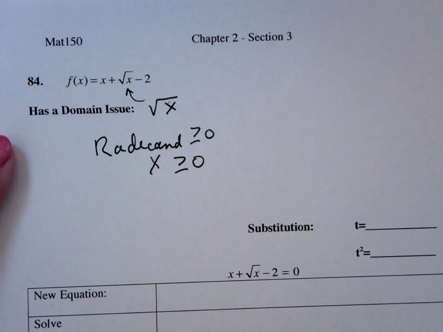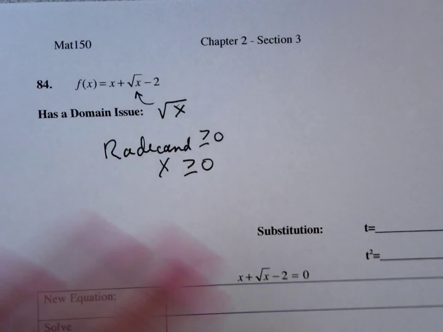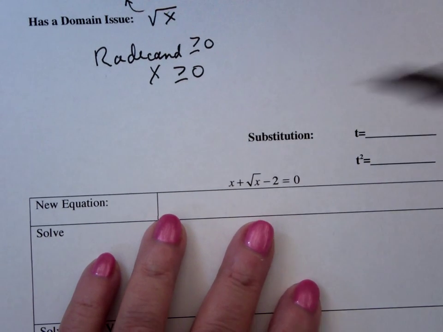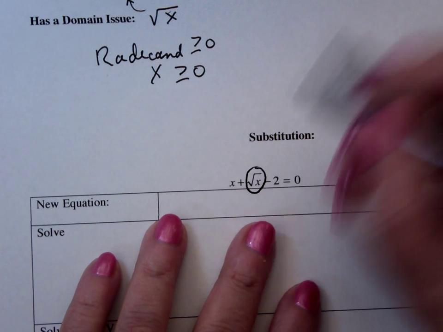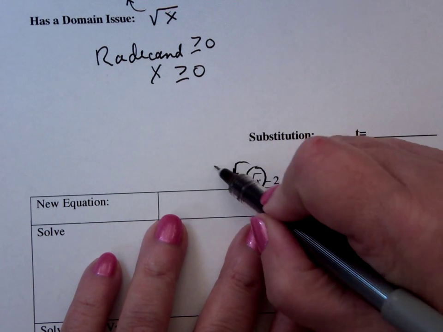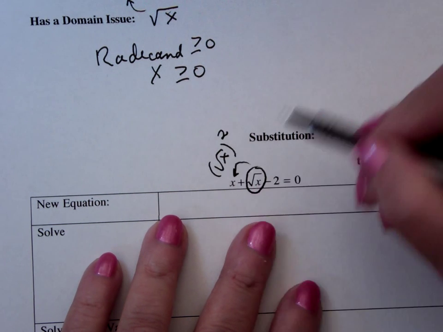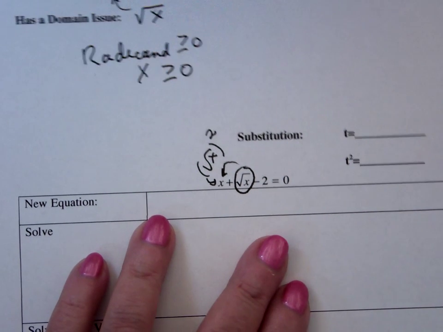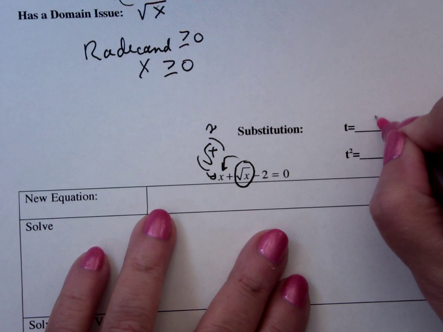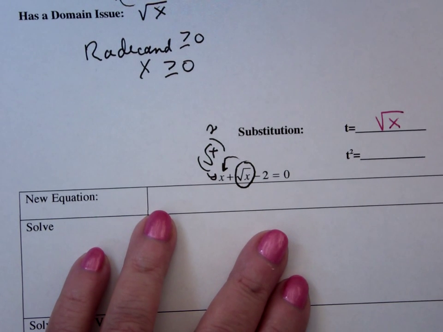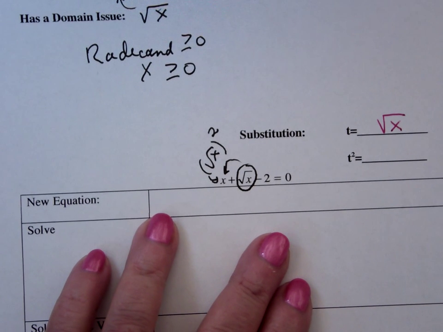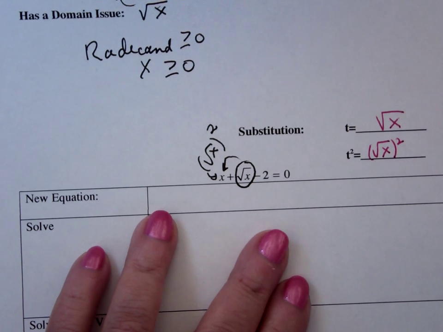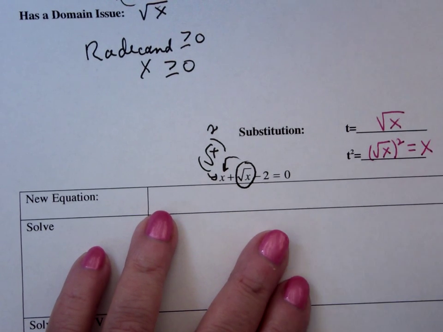But unfortunately, this guy has a radical in it. So if I take a look and say, okay, now I've got the square root of x, that's my middle term, and if I square the square root of x, what does that become? That becomes just x, right? So that says my substitution is the square root of x, that's my middle term. So my substitution is always based on the middle term when it's in descending powers. And when I square the square root of x, because I'm squaring t, I just get x.